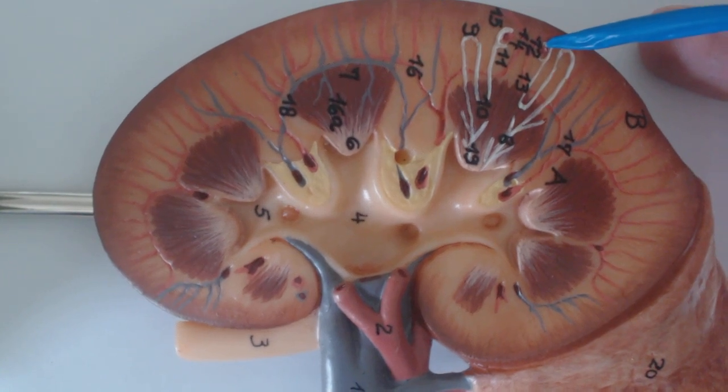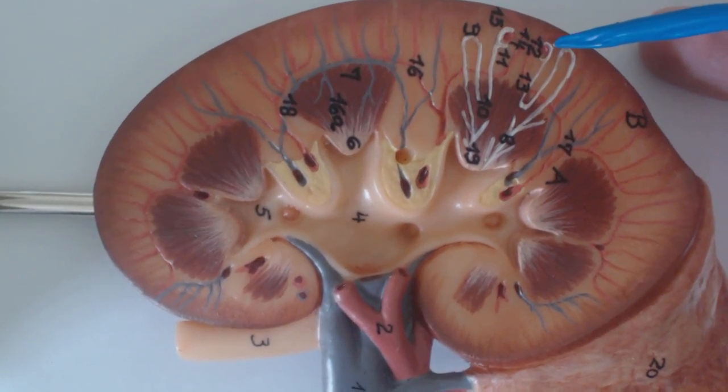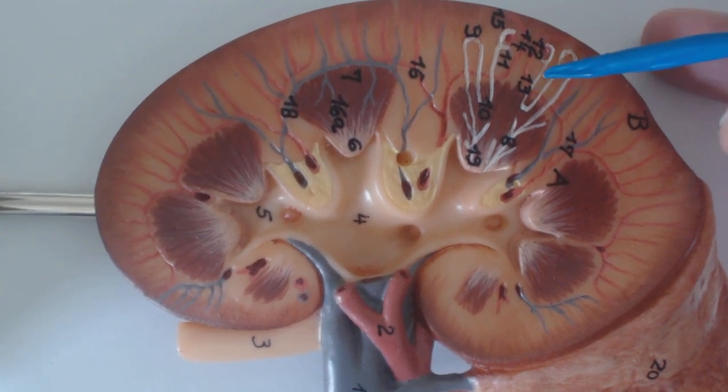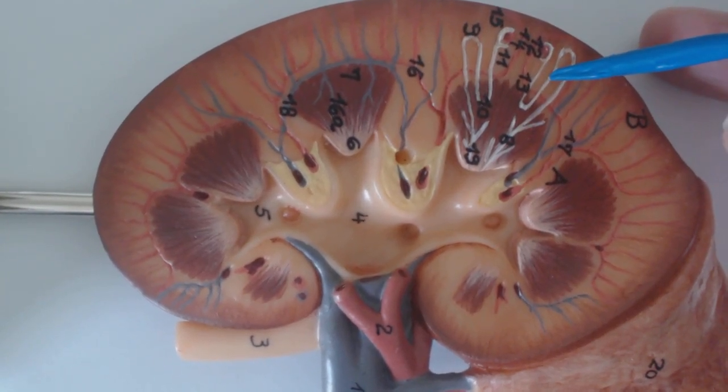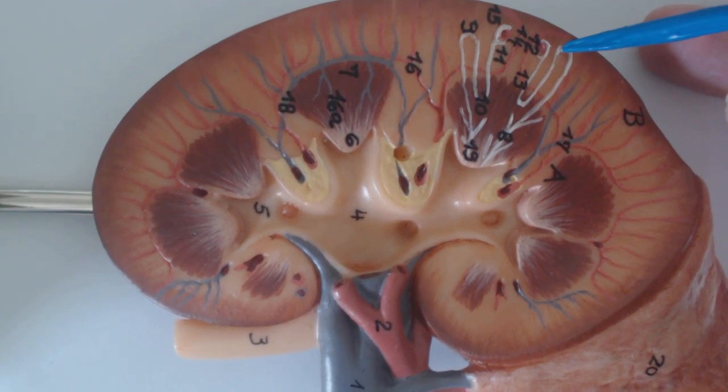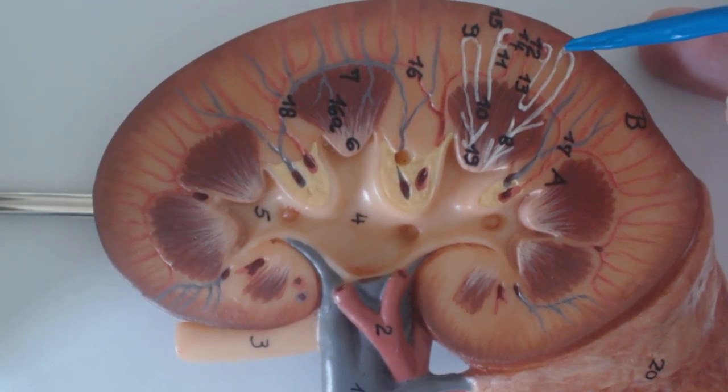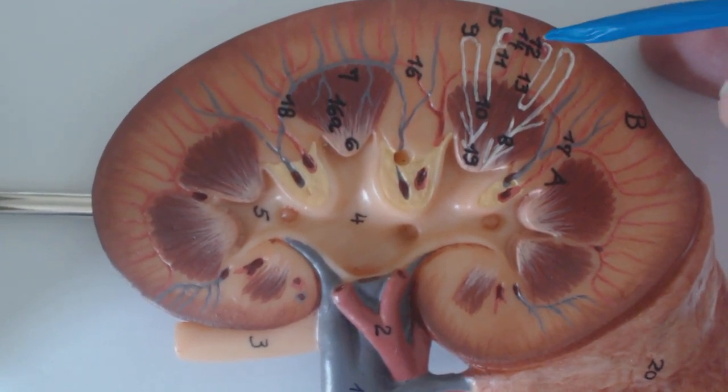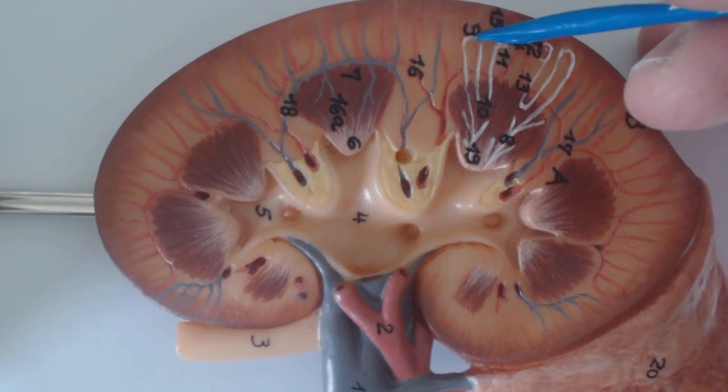Here's the renal corpuscle. The proximal convoluted tubule would be roughly about there. This is the nephron loop, the descending and ascending portions. And after that, we get to the distal convoluted tubule, which would be roughly about here, and on this side, roughly about there.